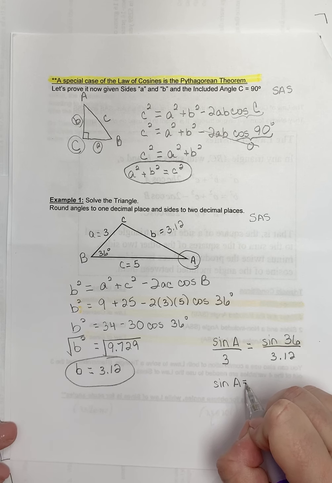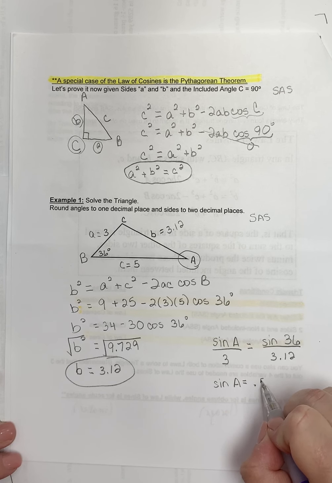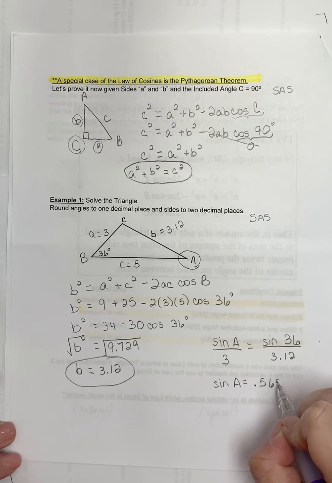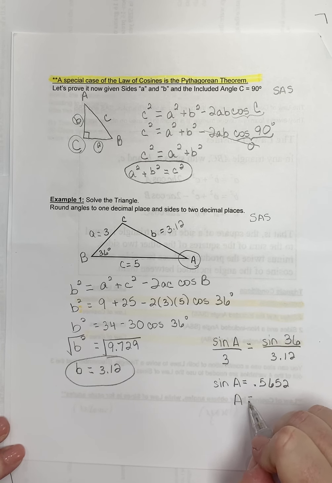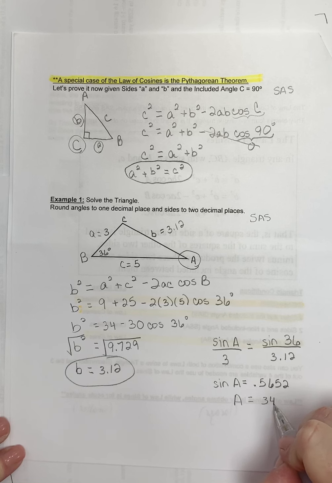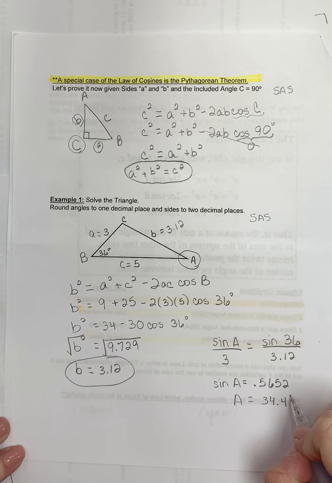Now that doesn't give me A, that gives me the sine of A. So remember, in order to get A, we're going to need to use inverse sine. So in your calculator, you're going to need to put inverse sine, or second sine, 0.5652, and you're going to get that A is 34.4 degrees.